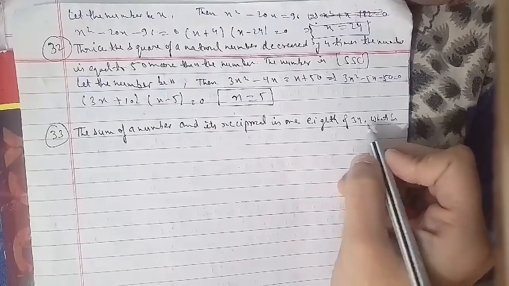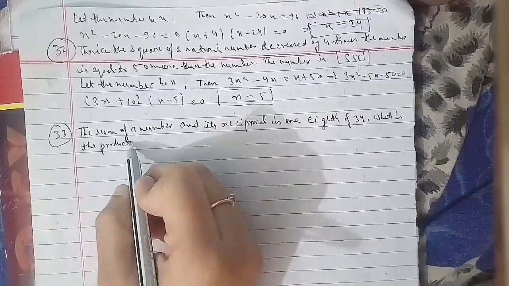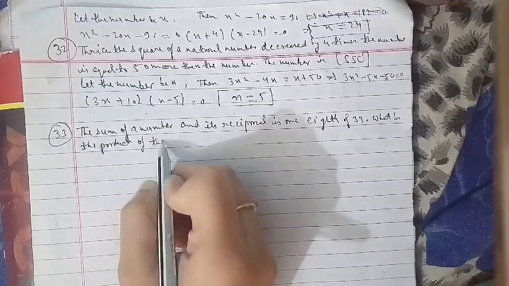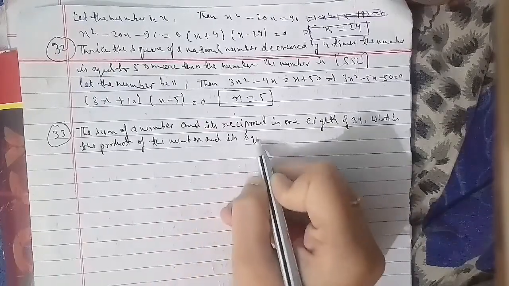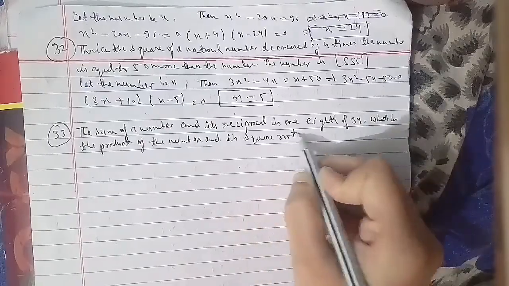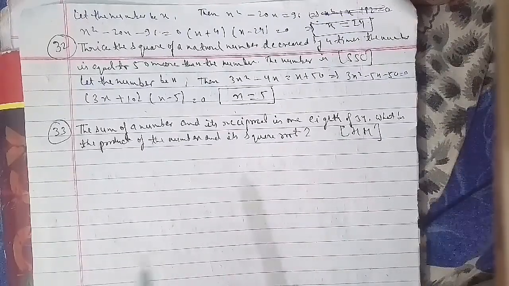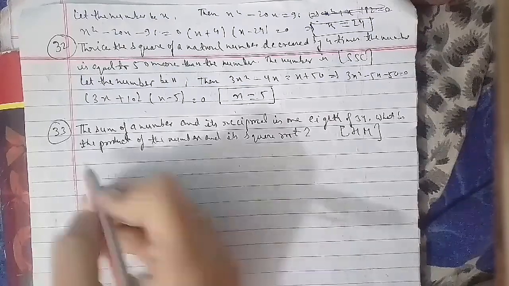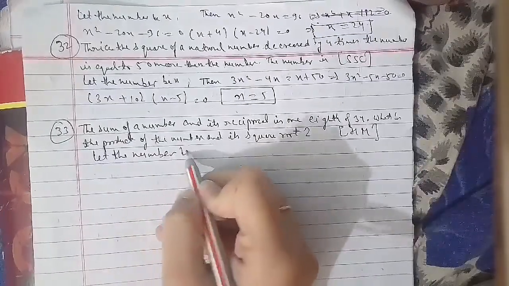So in the same case, we'll go ahead. Let the number be x. Then x plus 1 upon x equals 34 upon 8, which gives x square plus 1 upon x equals 34 upon 8, and further 8x square minus 34x plus 8 equals 0.